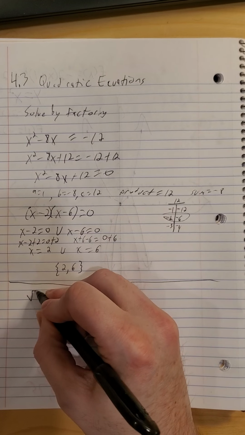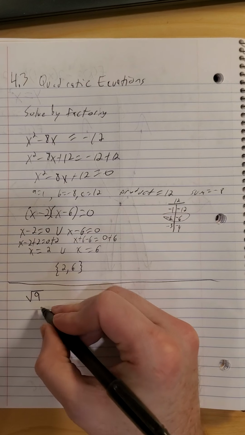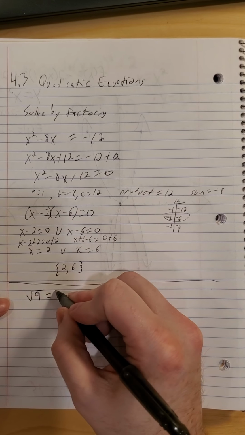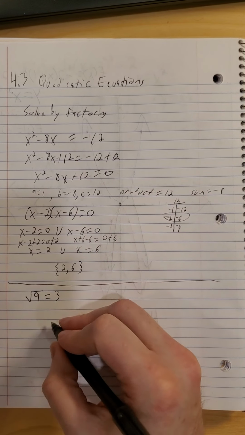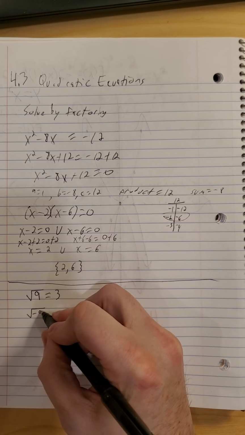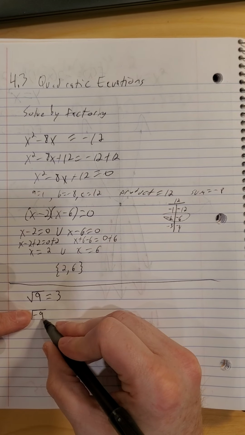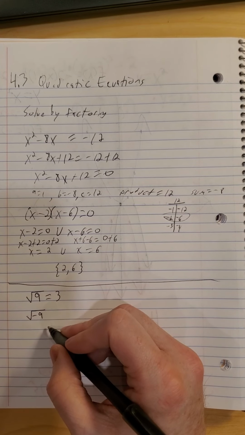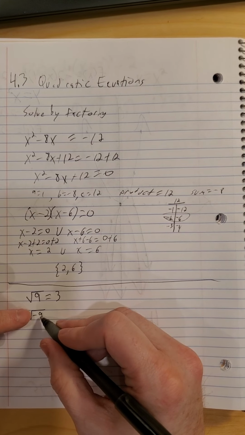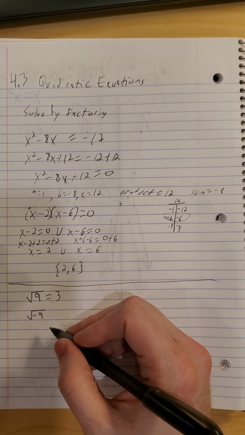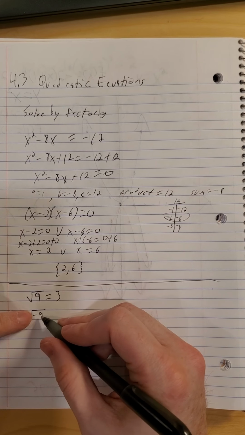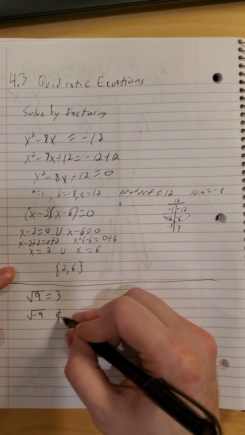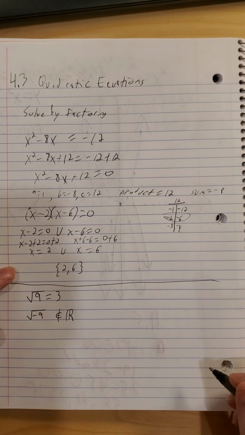When we use the radical symbol, we're looking for the principal root. So even though I can do negative 3 times negative 3 to reach positive 9, with this radical symbol, I'm only looking for the principal one, the positive 3. Square root of negative 9. I'm looking for two copies of the same number to multiply to get a negative 9. Well, two negatives make a positive. Two positives multiply together get a positive. And 0 times itself is always 0. So this one we would say is not an element of our set of real numbers.